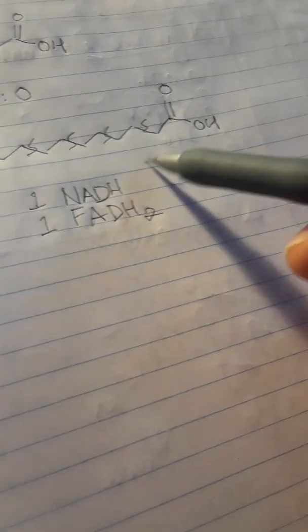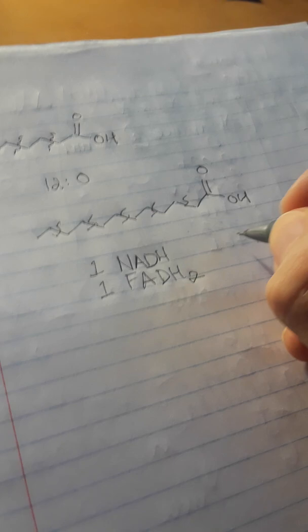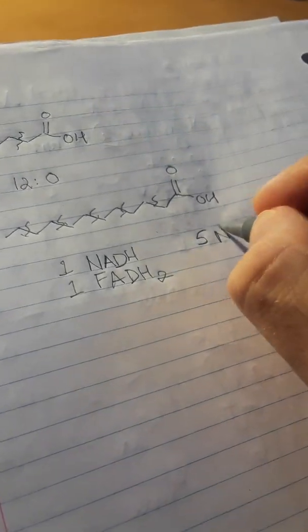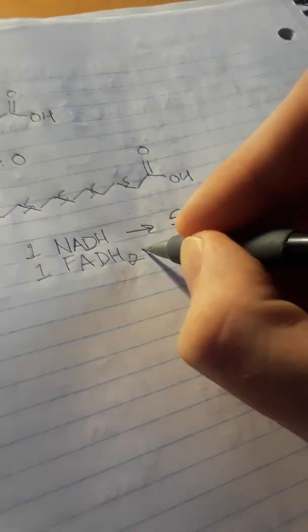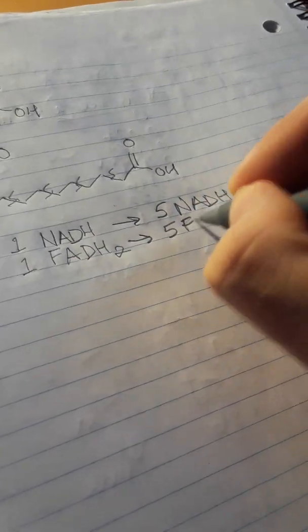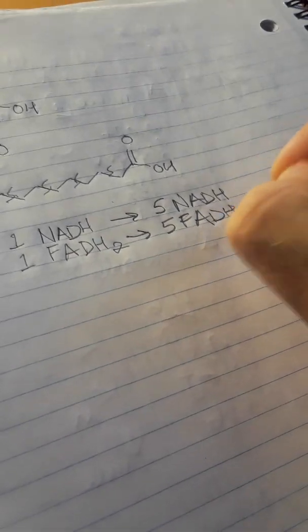However, I guess you'd think, well, if we end up with 5 cuts, 1, 2, 3, 4, 5, then we should end up with 5 NADH and 5 FADH2. And you'd be right.